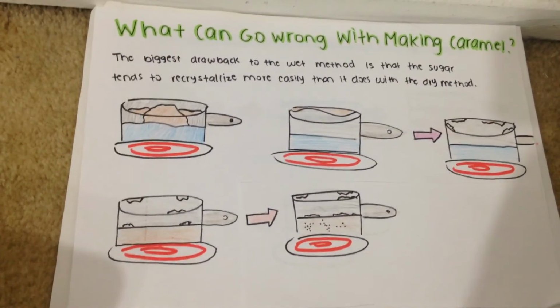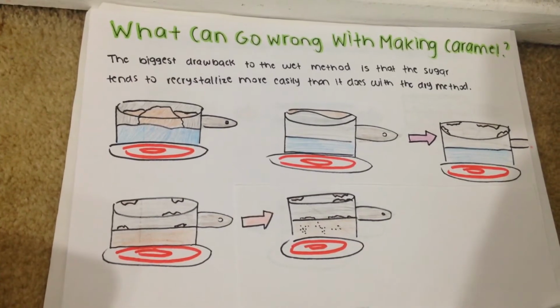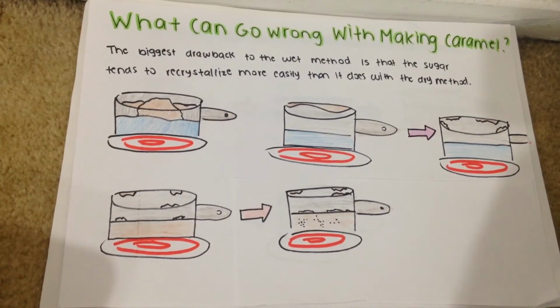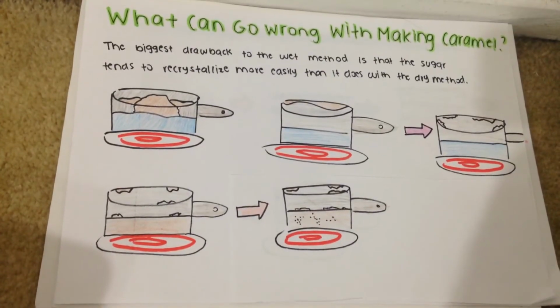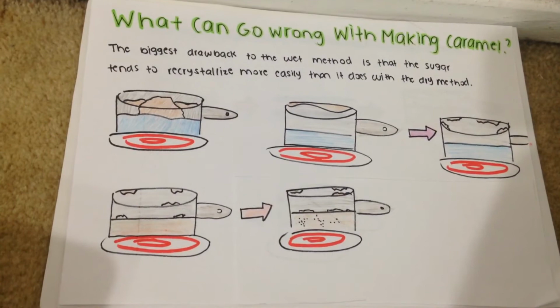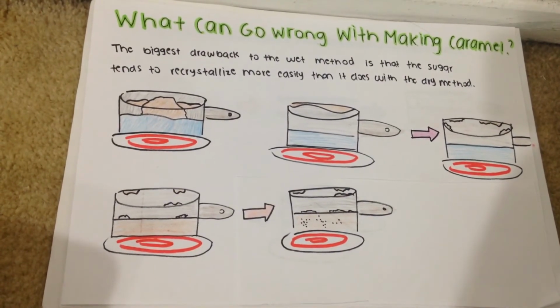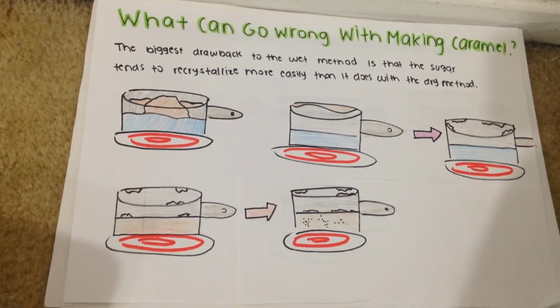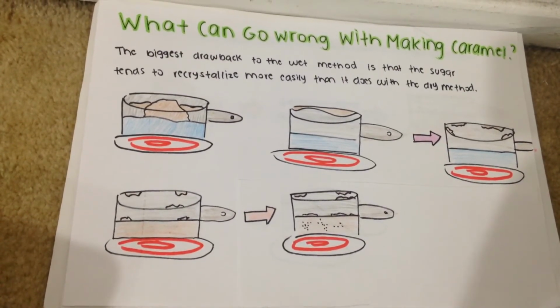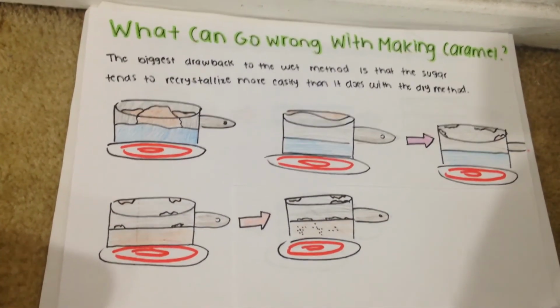What can go wrong with making caramel? The biggest drawback to the wet method is that the sugar tends to recrystallize more easily than it does with the dry method. When the sugar and water boil, sugar syrup may splash onto the wall of the pot, where it evaporates quickly and forms back into sugar crystals. If even one of these crystals falls back into the syrup, it can set off a chemical reaction, turning the clear syrup grainy.